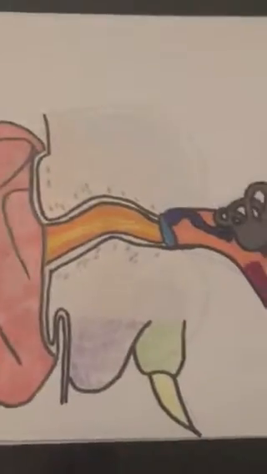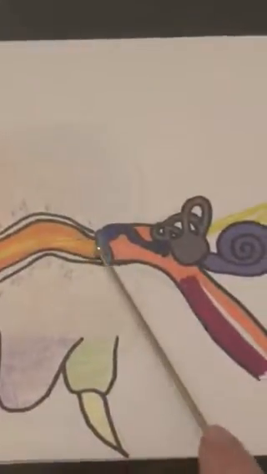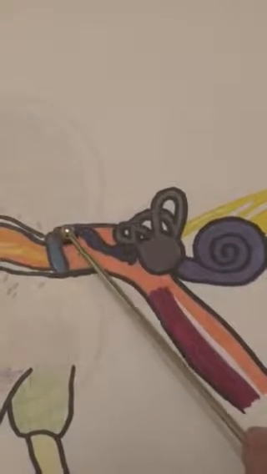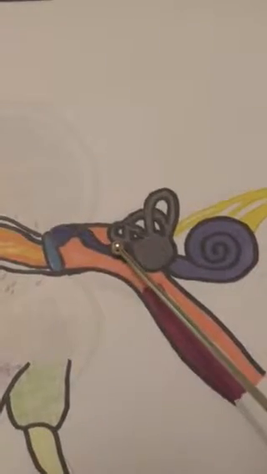So once it's travelled through the external acoustic meatus, the sound is going to hit the tympanic membrane, which is known as the eardrum. And then it's going to be transferred towards the middle ear via the tympanic membrane. So sound vibrations are going to travel through here, hit the tympanic membrane, which is going to vibrate and cause subsequent vibration of the ossicles. So here this one would be malleus, incus and stapes. So these cause amplification of sound through the middle ear.